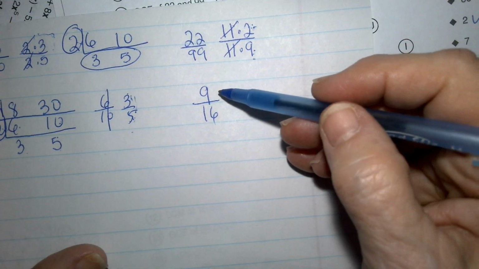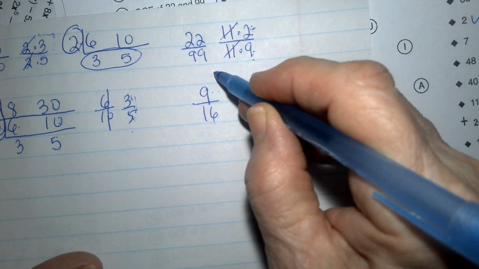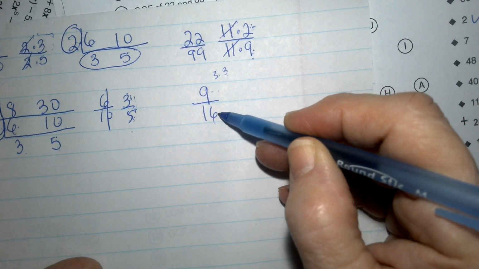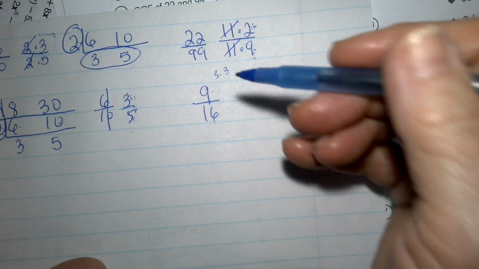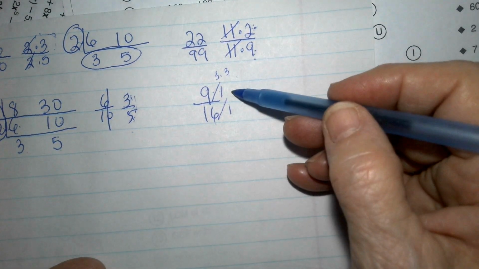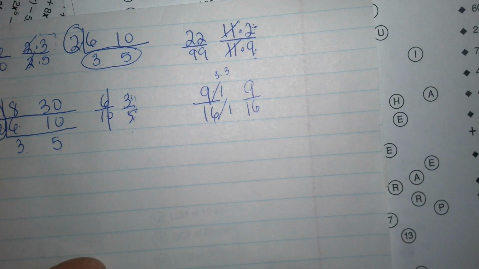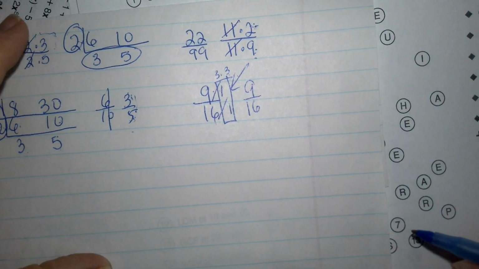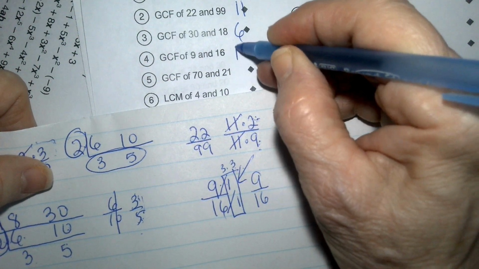Alrighty. So how you can check is the only way to break up 9 is 3 times 3. Does a 3 go into 16 perfectly? No. So there's nothing other than 1 that will go into both. But if I divide those by 1, don't I get the same fraction? But the point is, the biggest factor that went into both was, guess what? 1. So that is your answer. When it cannot be reduced anymore, that is going to be a 1.